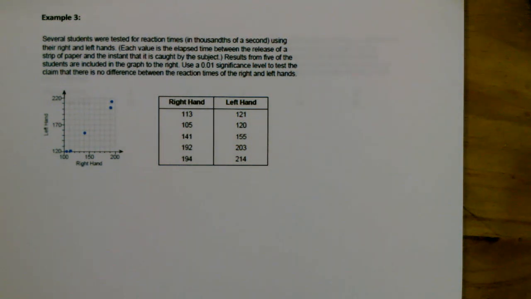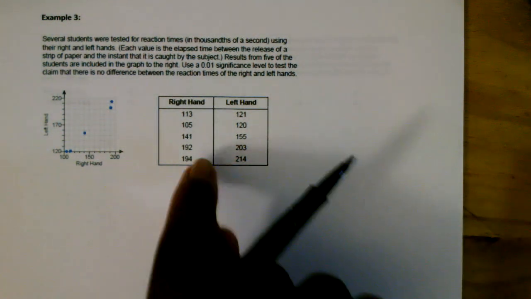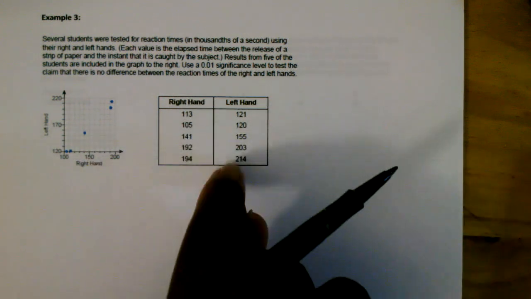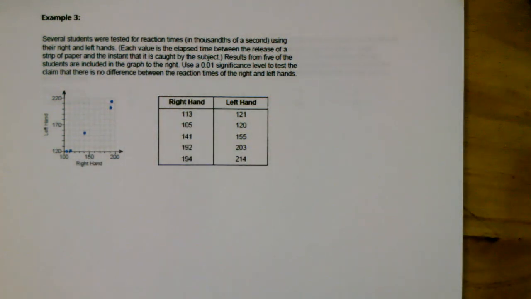Results from 5 of the students are included in the graph right here. And I have the table as well. Use a 0.01 significance level to test the claim that there is no difference between the reaction times of the right and left hands.